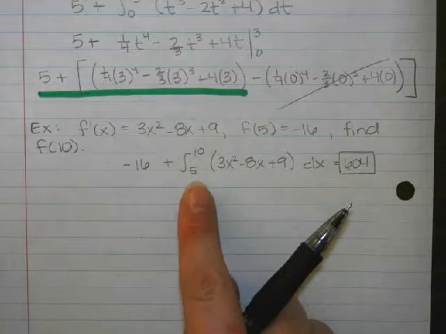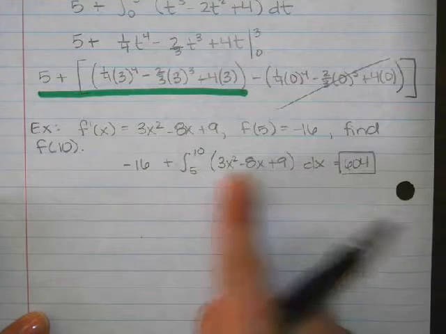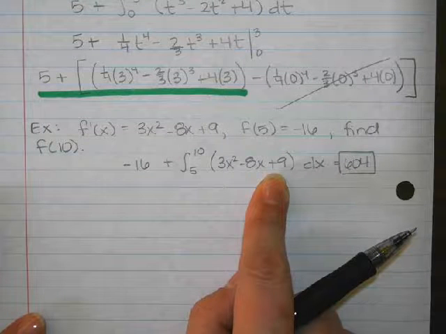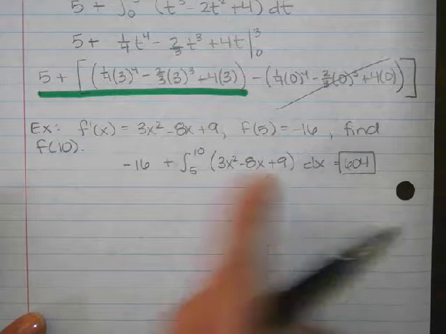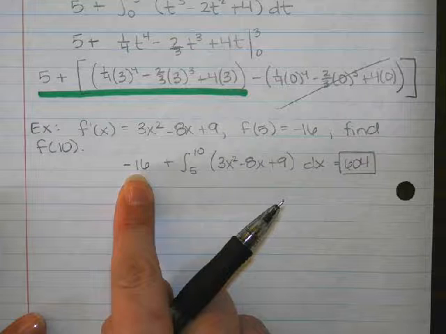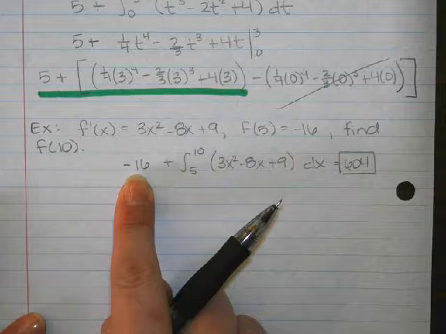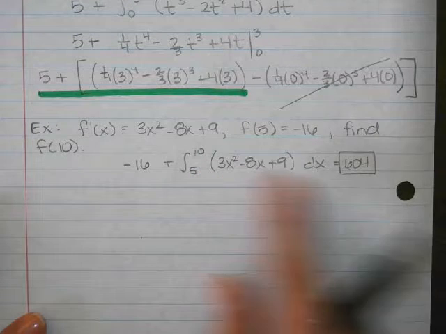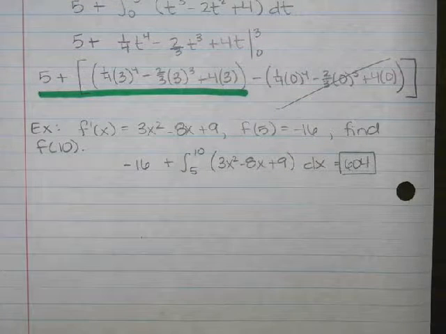Remember, the reason it works that way is because this is a definite integral, and definite integrals ignore the plus c. This part right here is taking the plus c into consideration. So this is us getting our plus c, and this is us getting the rest of it. So we have the whole thing. Okay, any questions? No? Okay.